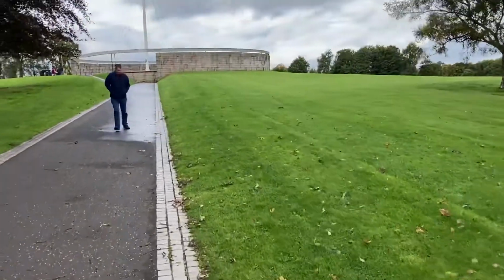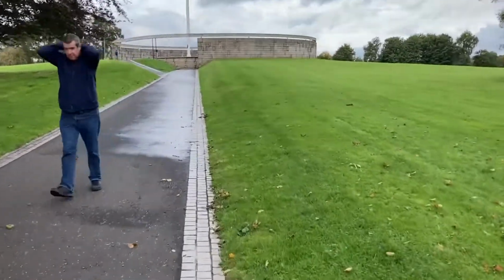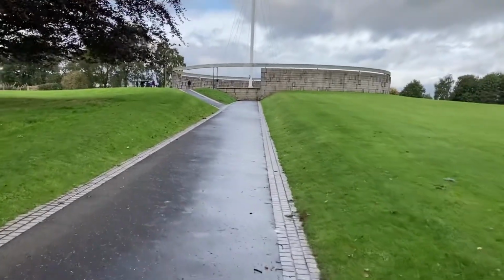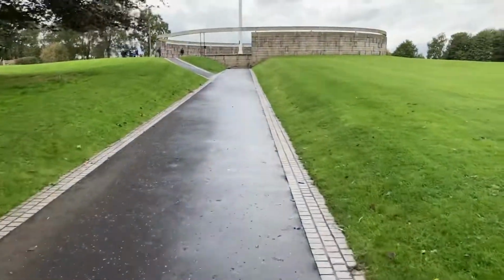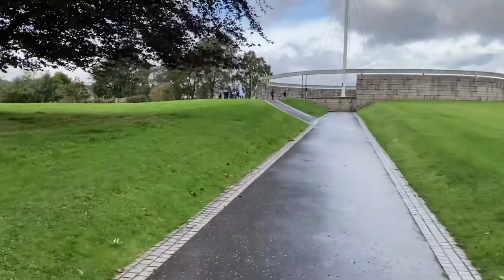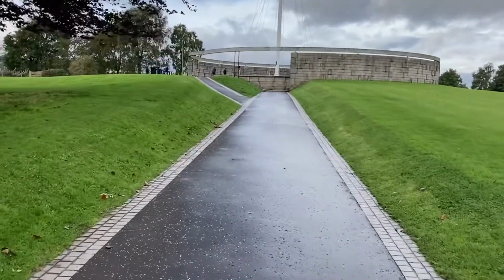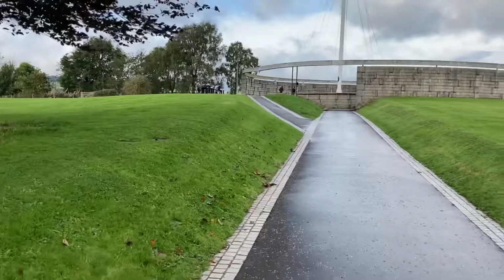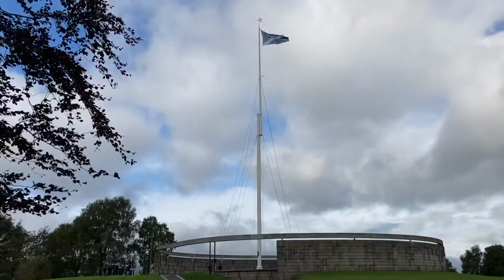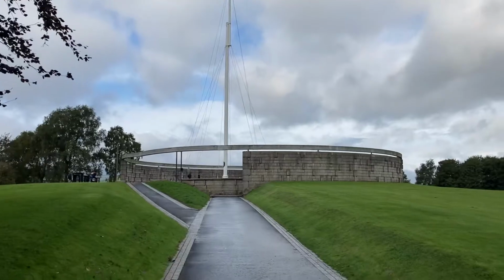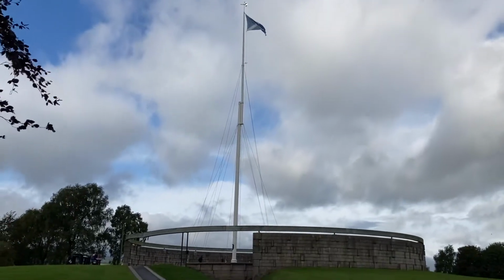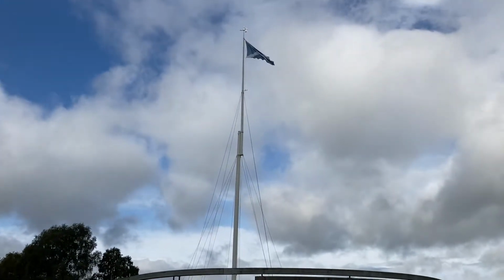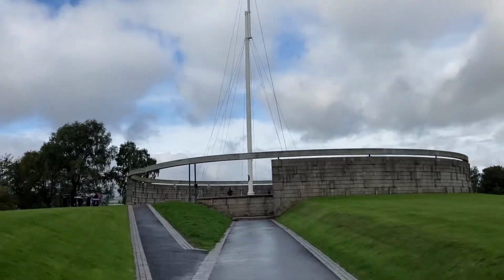So just up ahead, guys, this is the main area up here where the battle site was meant to have taken place. Nobody actually knows the actual battle site, but this is the main area where the historians think it could have been. So as a result of that, this massive monument has been built in memory of all those who fought in the Scottish Wars of Independence and fought for Scotland to gain our independence at the time from England.